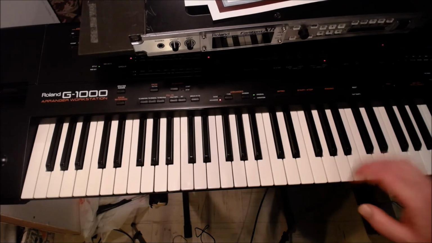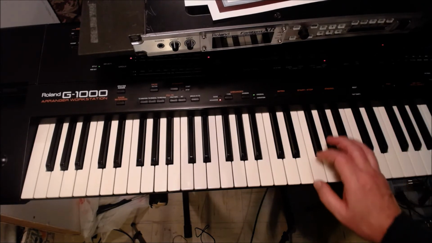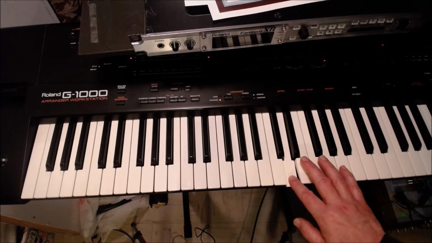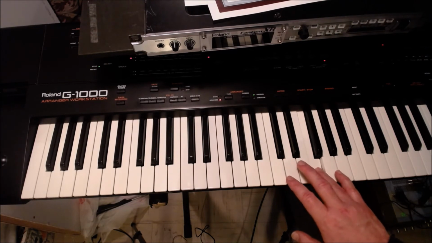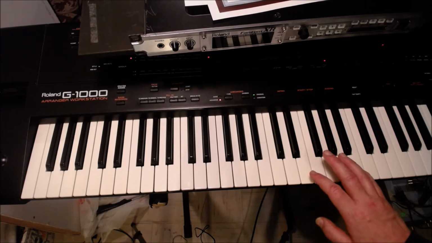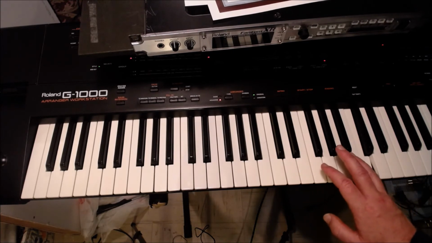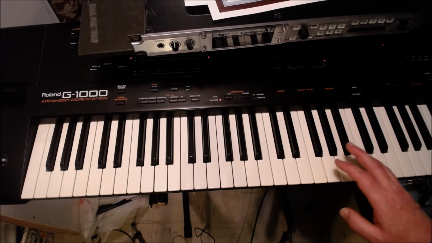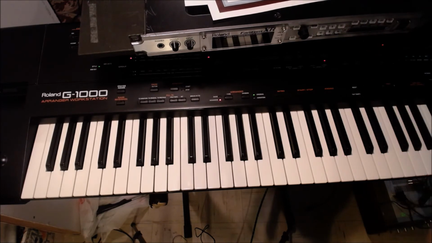The Dorian interval pattern is, okay, there's the root, then I go whole step, half step, whole step, half step. Okay, that's a different pattern. It's the intervals that make it sound different. Okay? And even though I'm playing the same notes, okay?